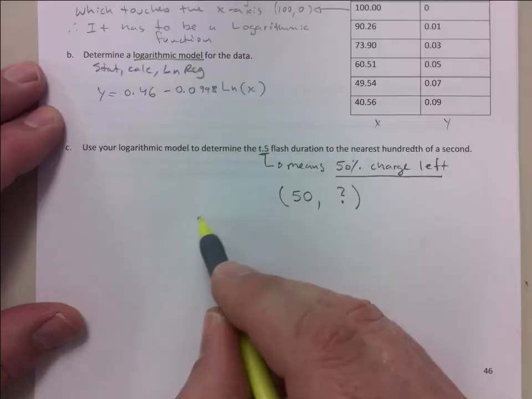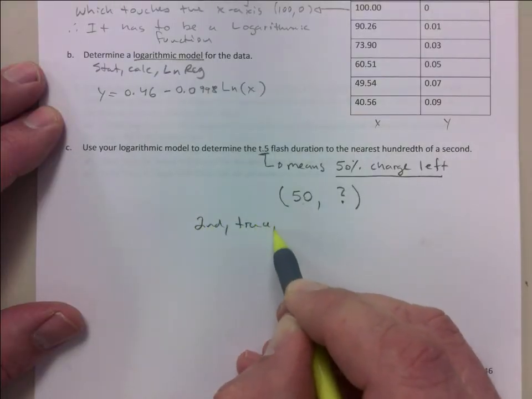So what do we use when X is given? Second trace.